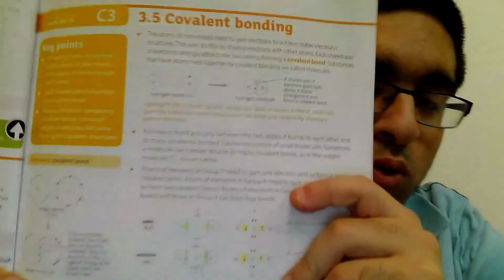Here they give other examples where the elements might not be identical. You might not always have H2 or two oxygen atoms. You could also have water, and the principle is basically the same even with water. Ignore the highlighting.